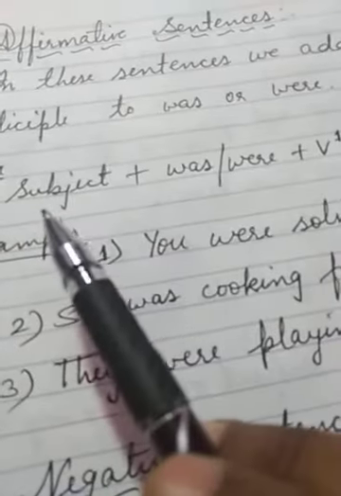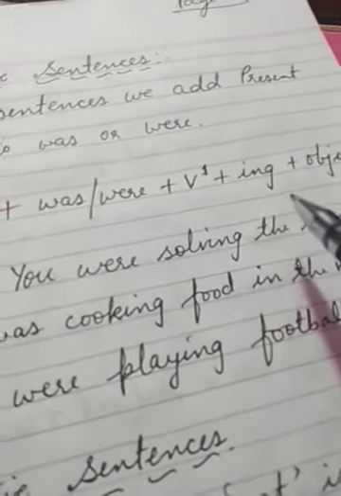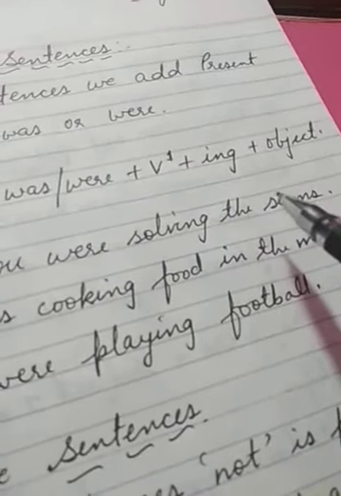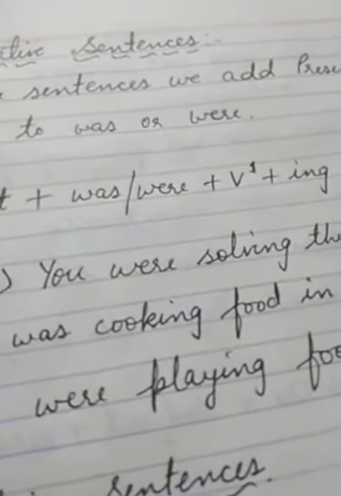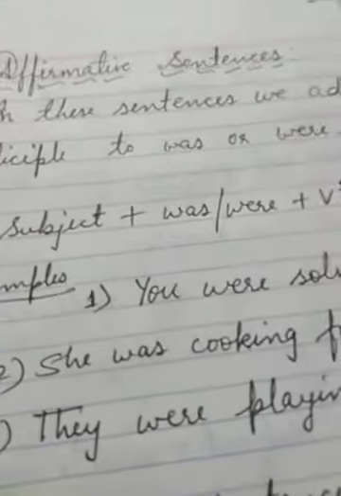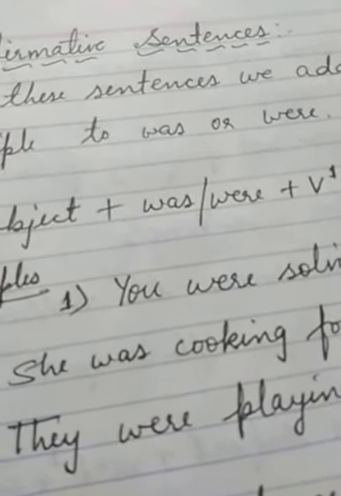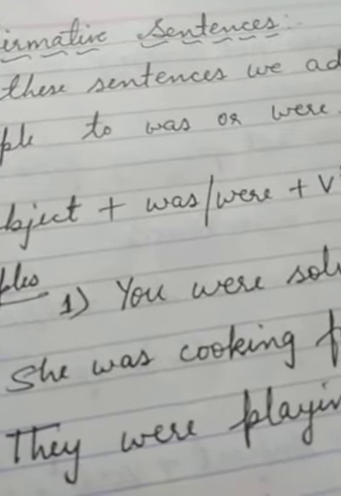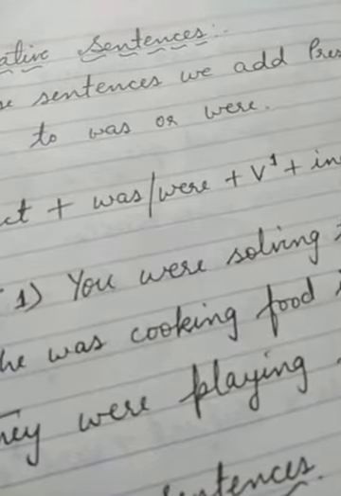Rule: subject plus was or were plus verb first form plus ing plus object. So we will add the ing form to the first form of the verb. In affirmative sentences we use was or were after the subject and then the main verb with ing.